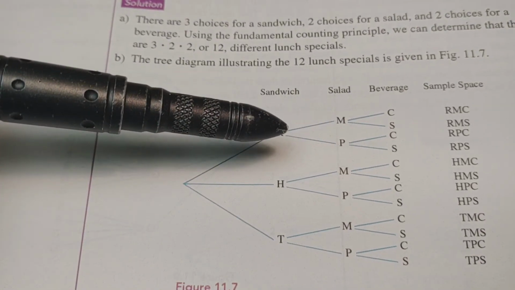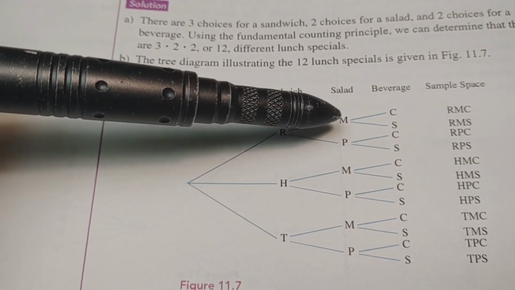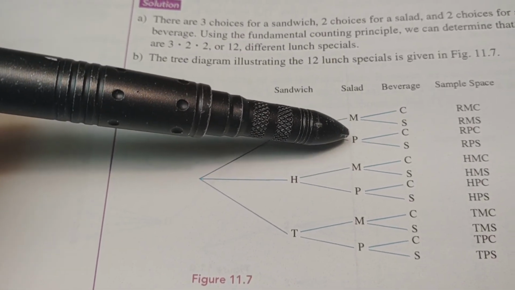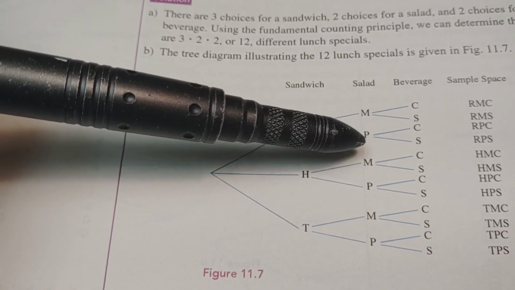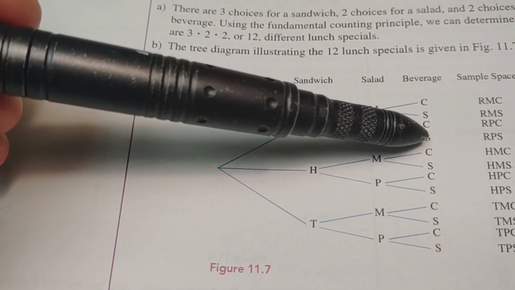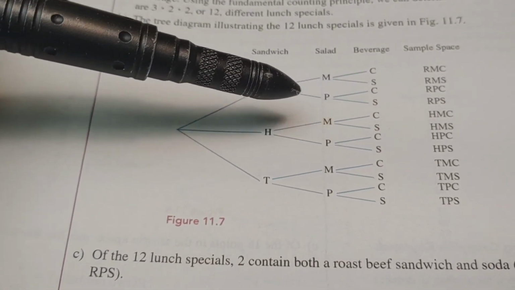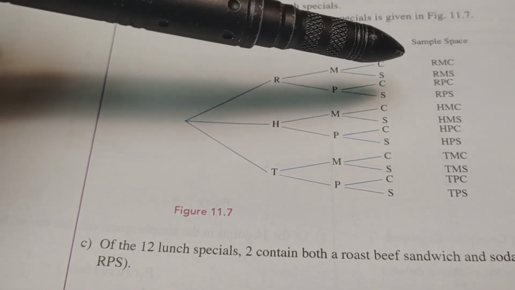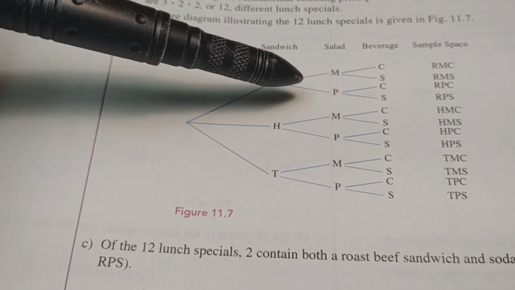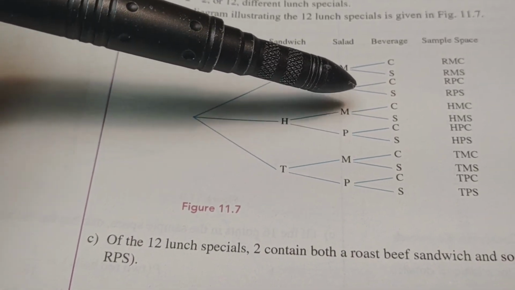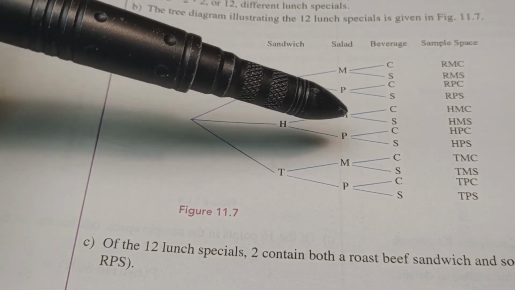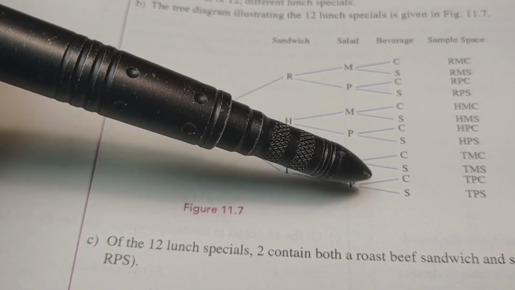Then when the sandwich is selected, each sandwich has the possibility of selecting a different salad. And once a salad is selected, each salad has a chance of selecting a different drink, coffee or soda. So here are the possible outcomes. You have RMC, RMS, RPC, and RPS. And then you have the same thing here and the same thing here.